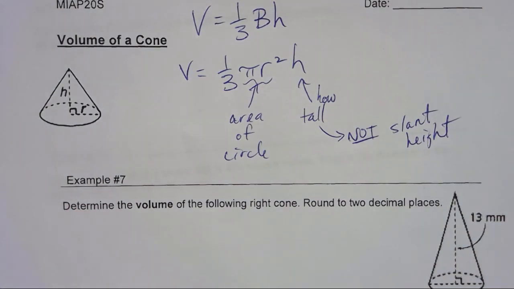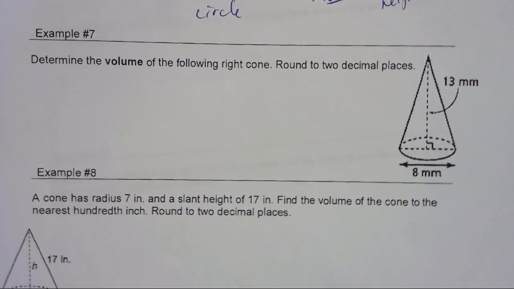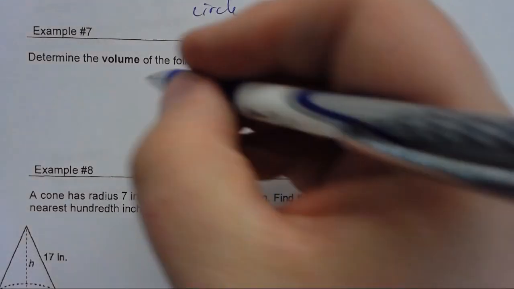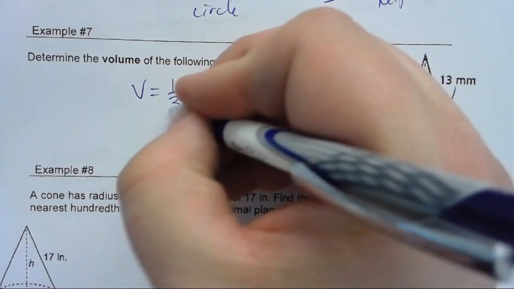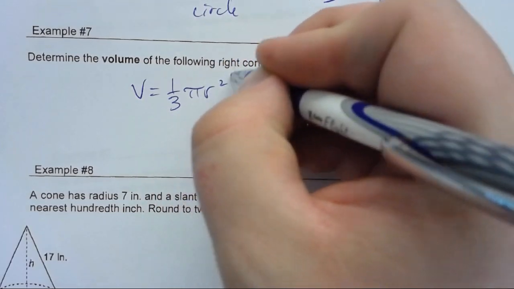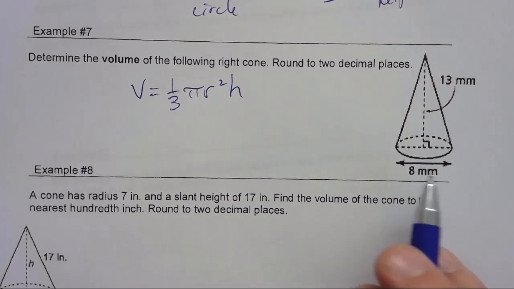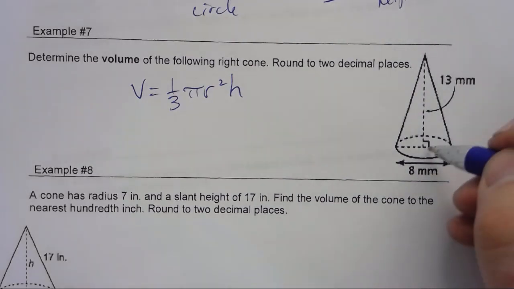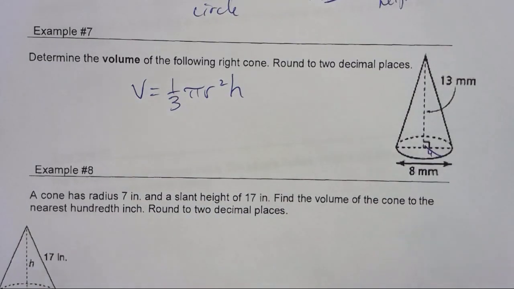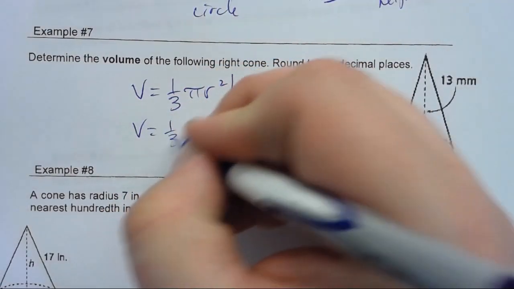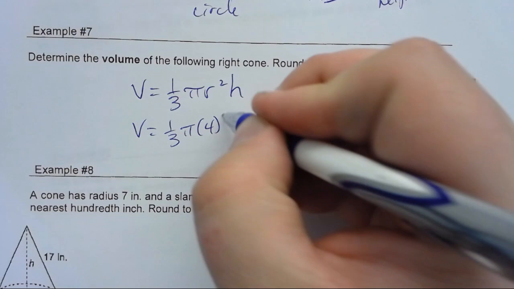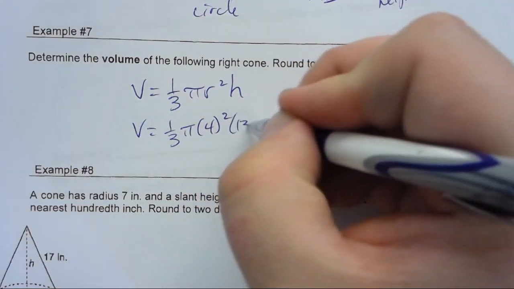Okay, let's do a couple of these examples here, using our fancy new formula. Volume is 1/3 pi r squared h. On the very first one, they've thrown that little complication at us. Is 8 my radius? No, 4 is my radius, so don't fall for that. So that's 1/3 times pi times 4 squared times 13.